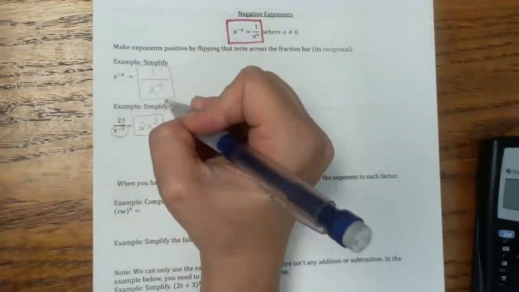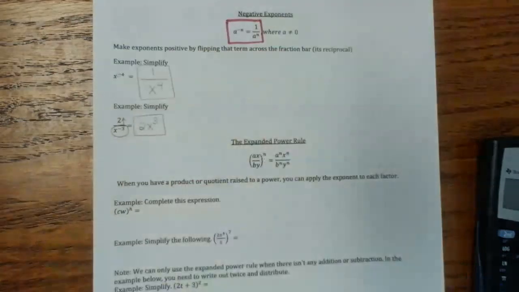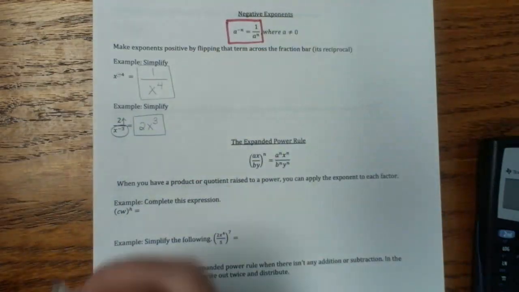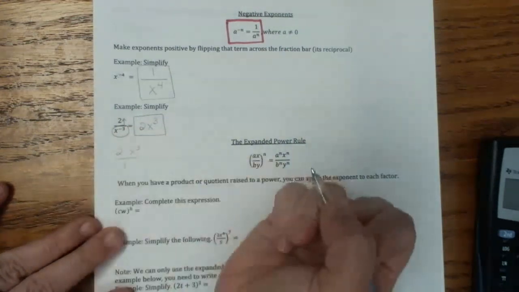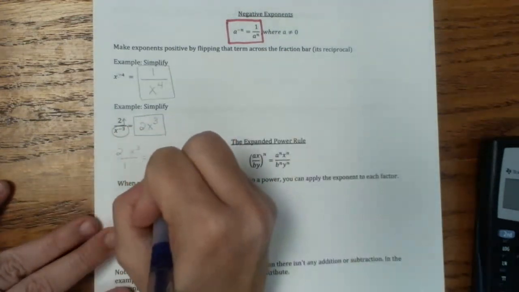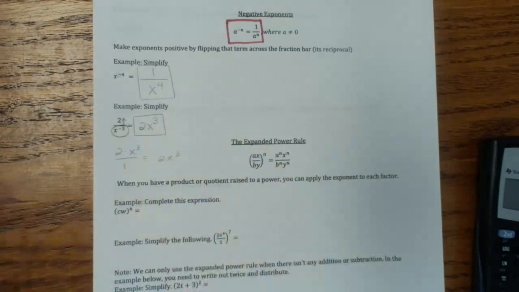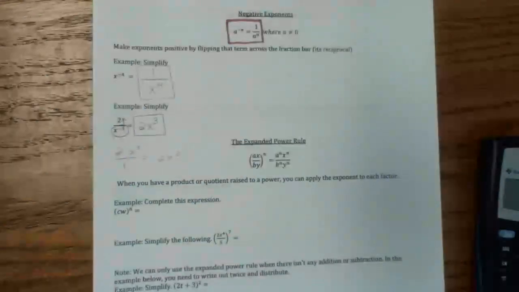So if it's on the top, it goes down to the bottom. If it's on the bottom, it flips up to the top. And if it helps you, write 2 times x cubed, and then there's nothing on the bottom, so write over 1. Well, anything over 1 is just 2x cubed. So that's negative exponents. One more rule before we put it all together.